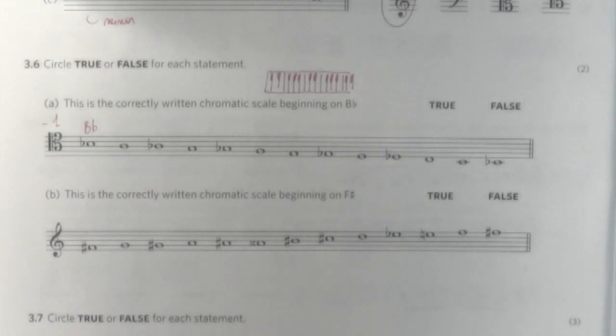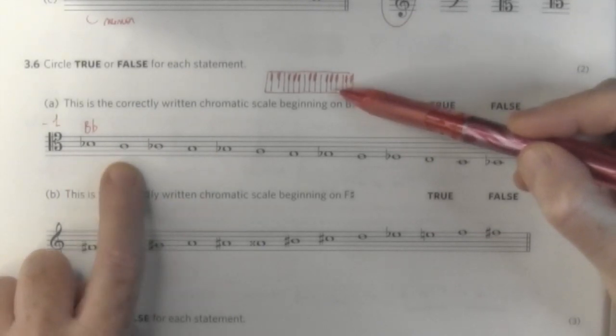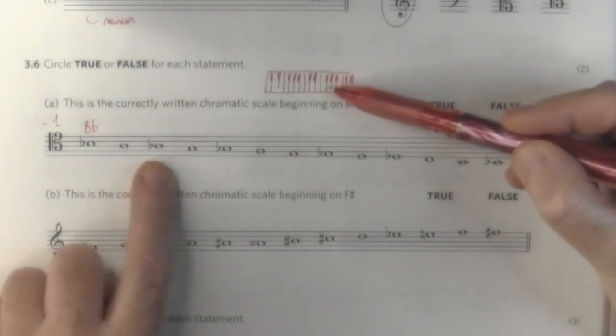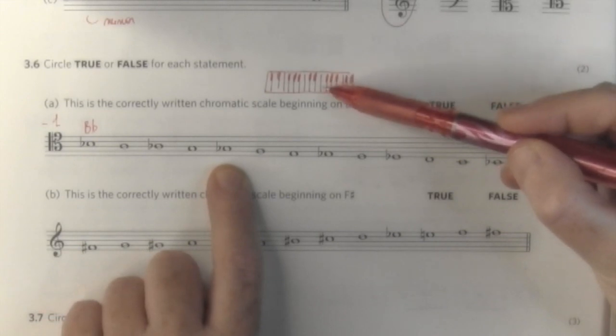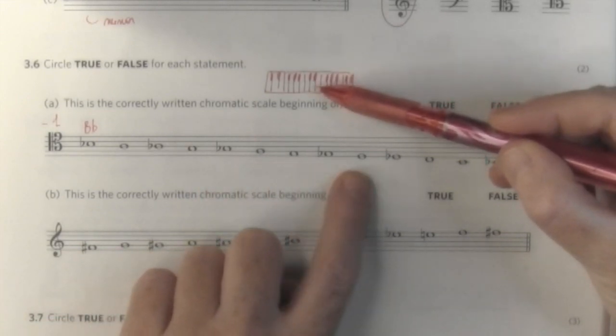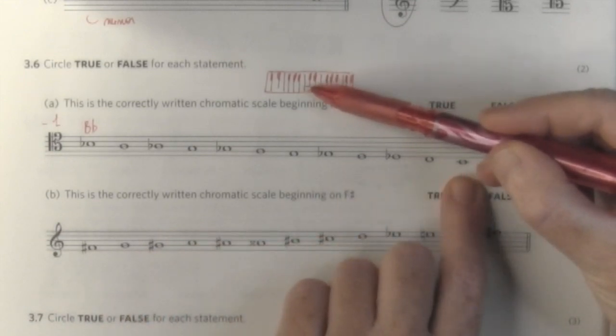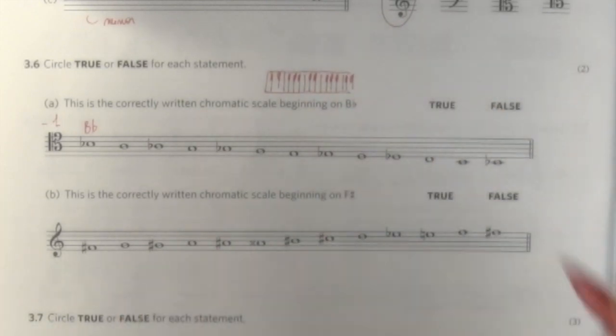I think this is correct, honestly. So let's try again. B flat, La flat, Sol, Sol flat, Fa, Mi flat, Re flat, Do, B flat. Yes, correct.